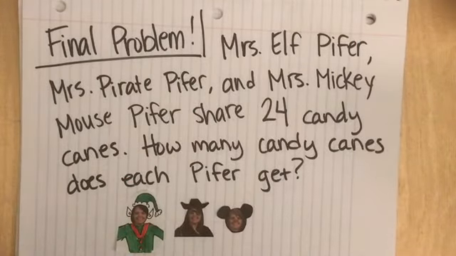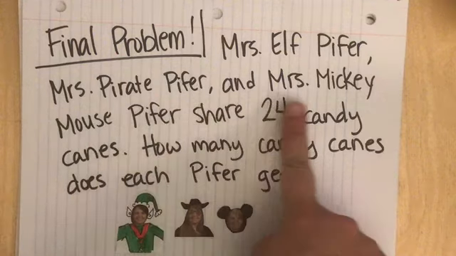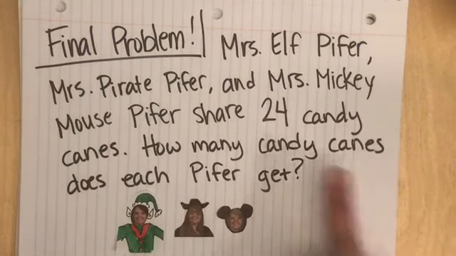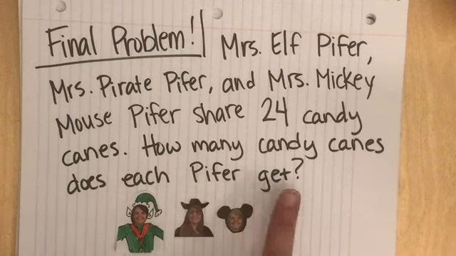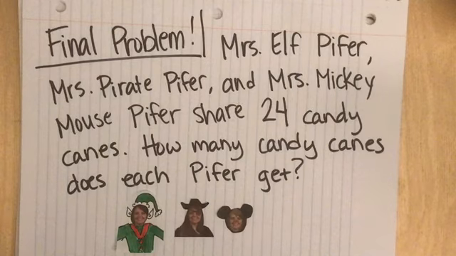It's time for the final problem. Today's a little silly because I found some of my old school pictures, so I transformed myself into different Mrs. Pfeiffers. So your final problem is Mrs. Elf Pfeiffer, Mrs. Pirate Pfeiffer, and Mrs. Mickey Mouse Pfeiffer share 24 candy canes. How many candy canes does each Pfeiffer get? Go ahead and solve this problem with a tape diagram. Write your final answer, and that's it for tonight.